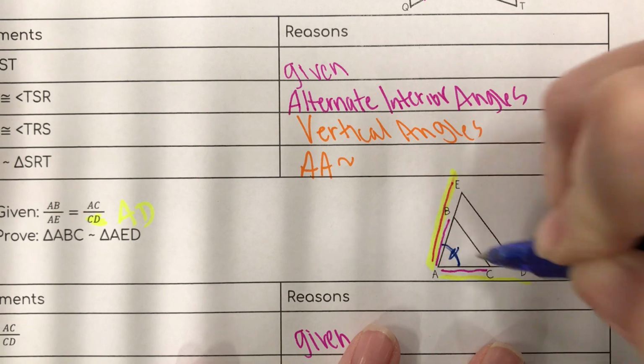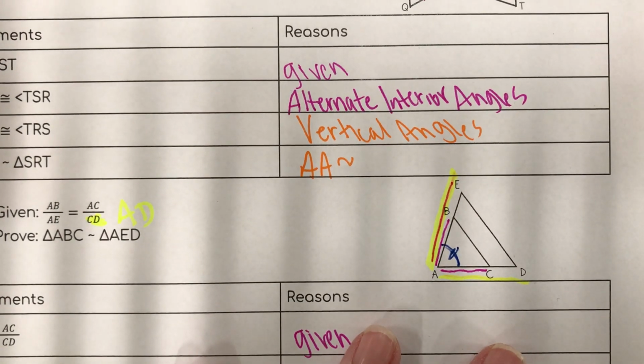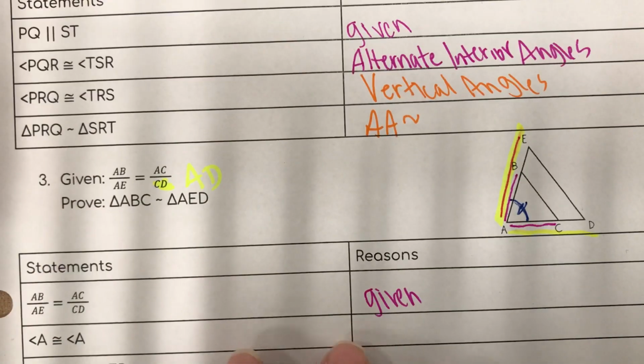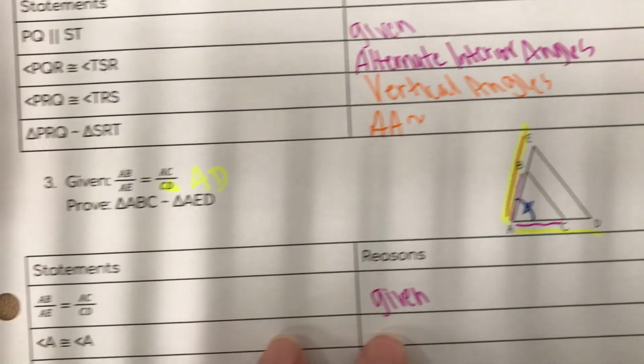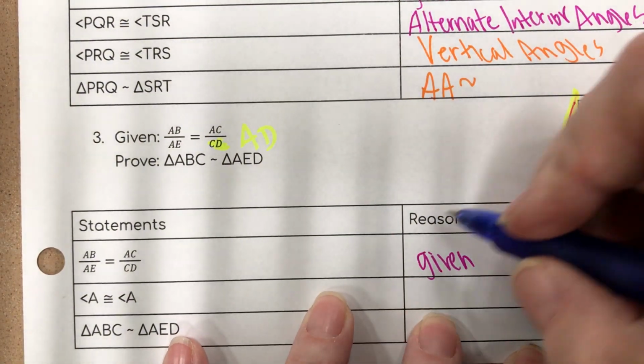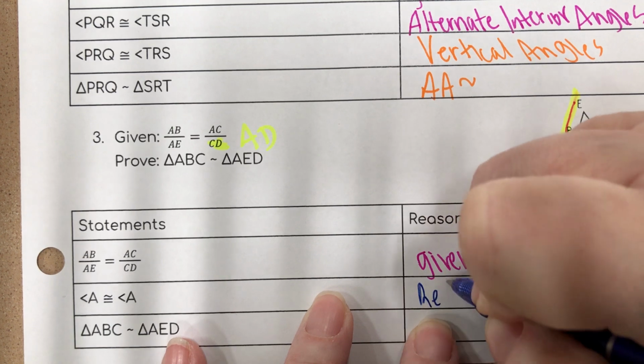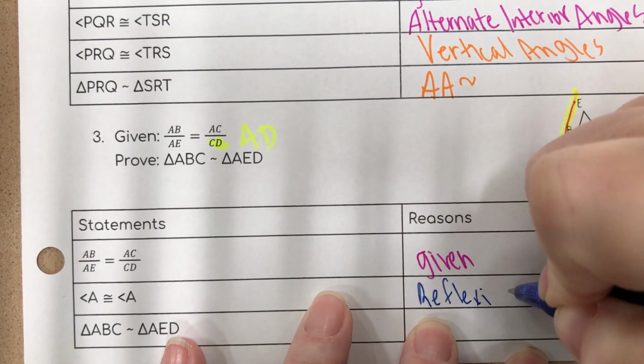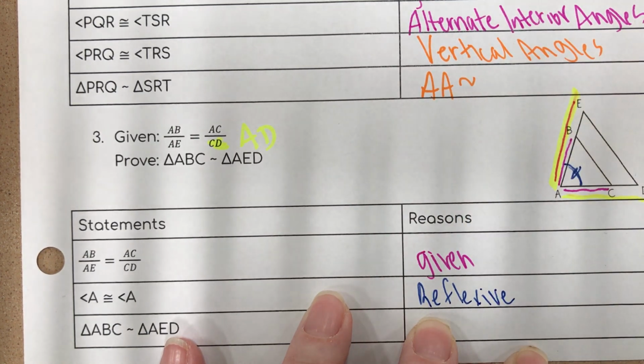So instead of a shared side, we have a shared angle. When you have a shared angle, it's the same idea as having a shared side. Our reasoning here is just reflexive. With similar triangles, you typically have a shared angle rather than a shared side.